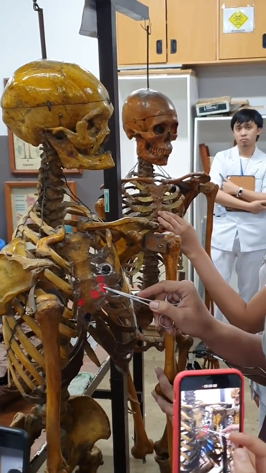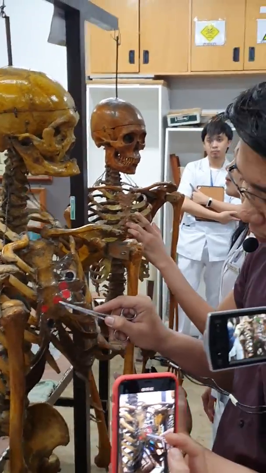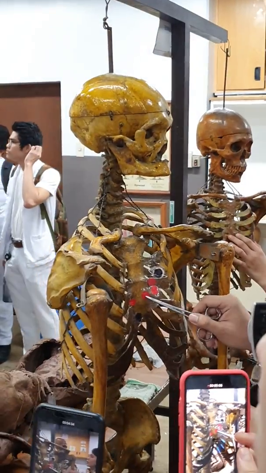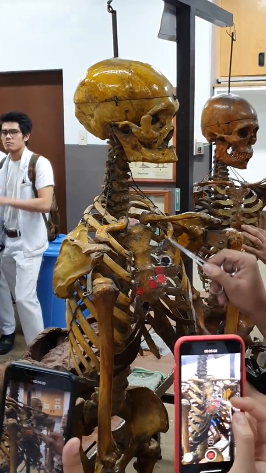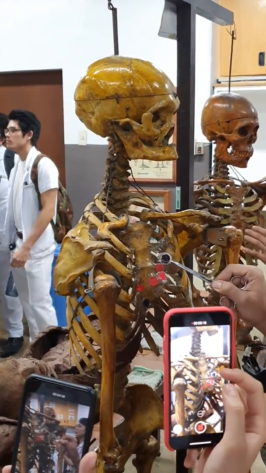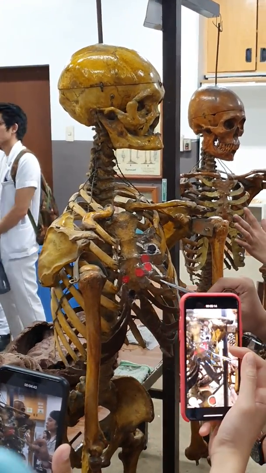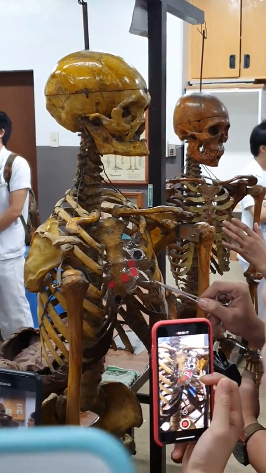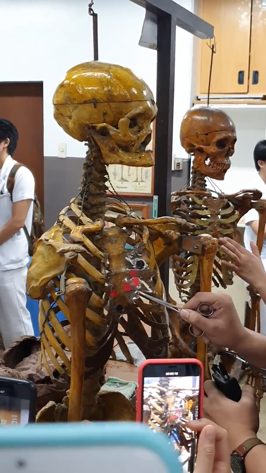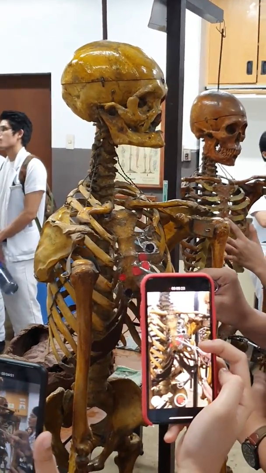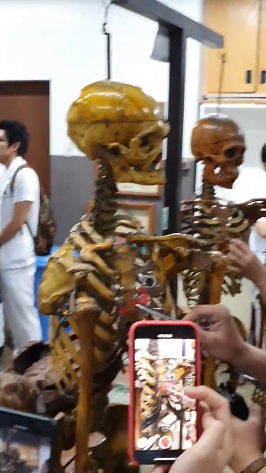Your M, or mitral valve, lies medial to the fourth costal cartilage, 1, 2, 3, 4, at the sternum.